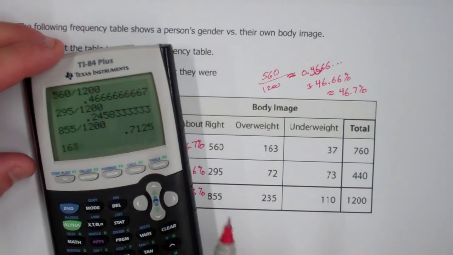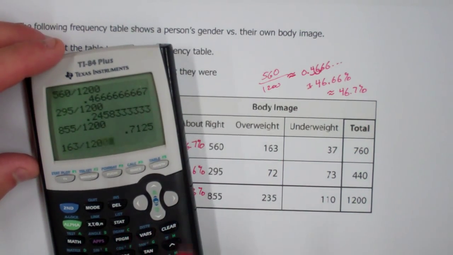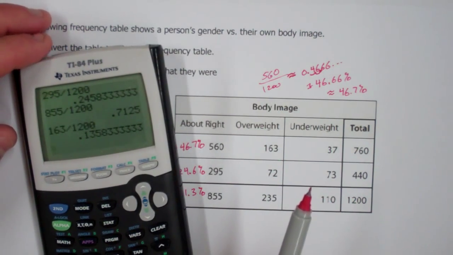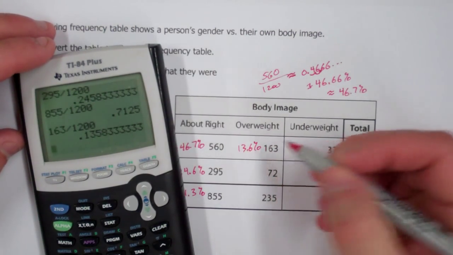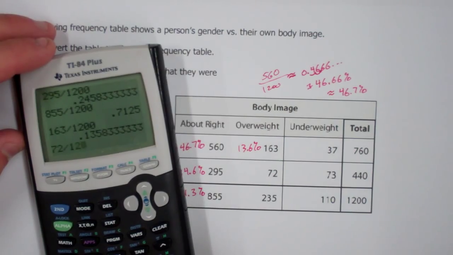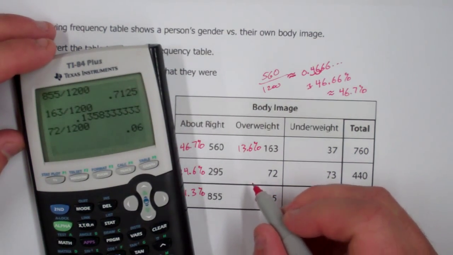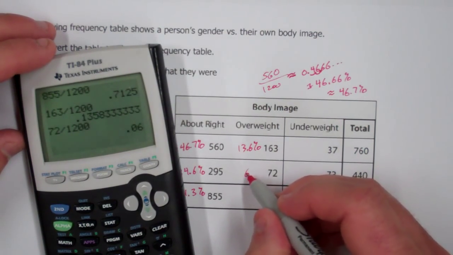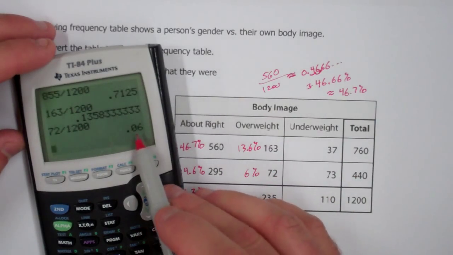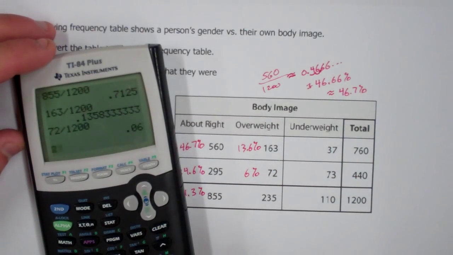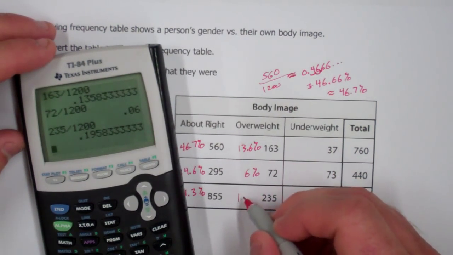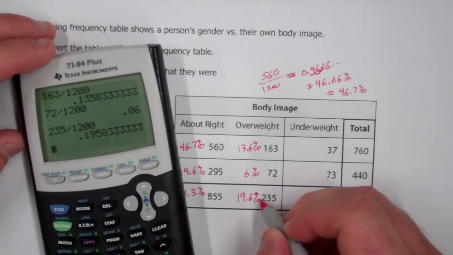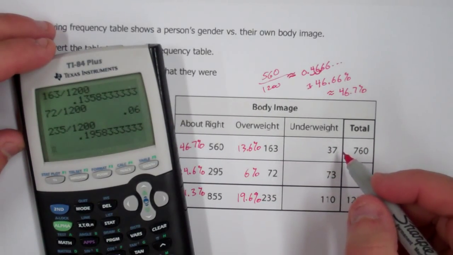So we'll do 163 divided by, again, the table total. And we wind up with 13.6%. We can do the same thing with 72, always dividing by the table total. That's exactly 6%, so we can list that value. Again, just move the decimal 2 to the right. And then 235 divided by 1200 would be 19.6%.